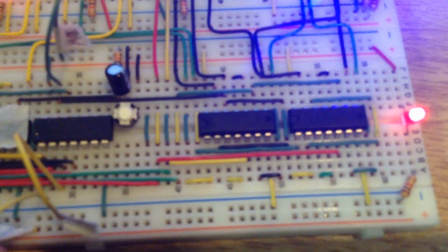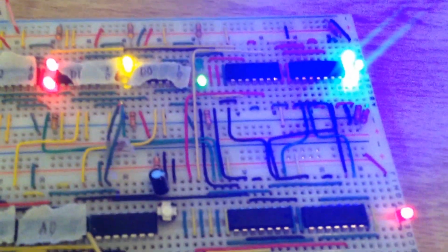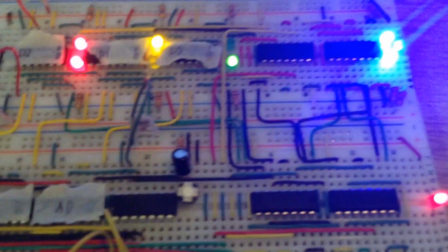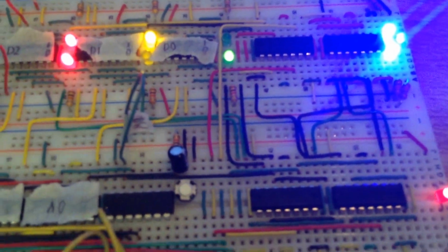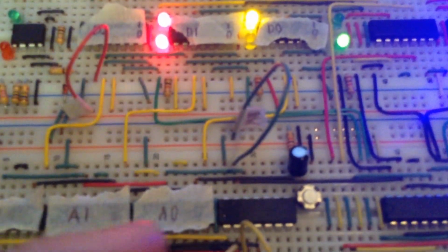Wait, no, 3. Sorry, the yellow line was loose. So it was able to read perfectly from each different memory location just by me changing which address I'm referring to.